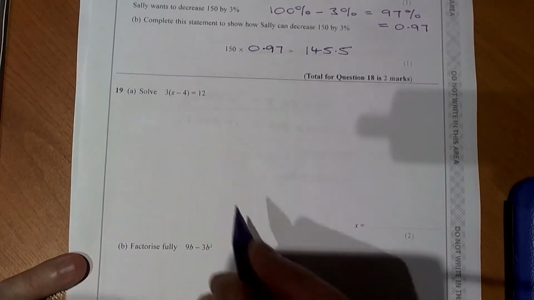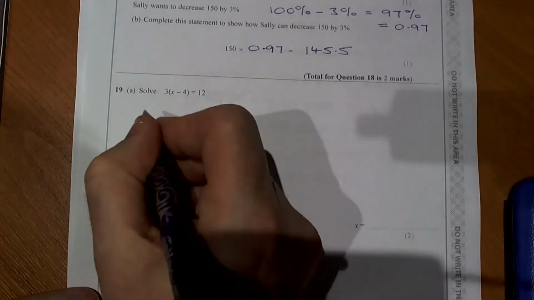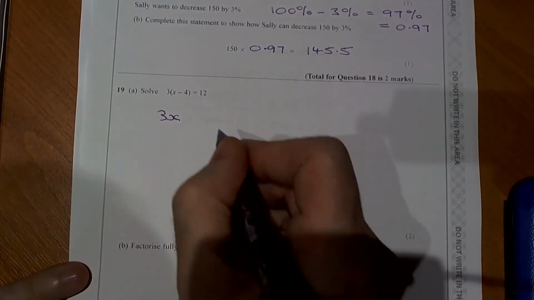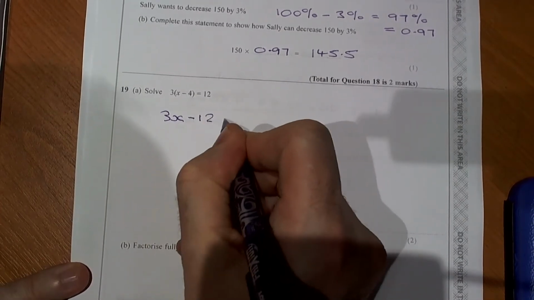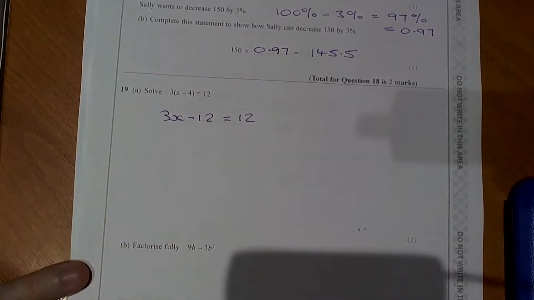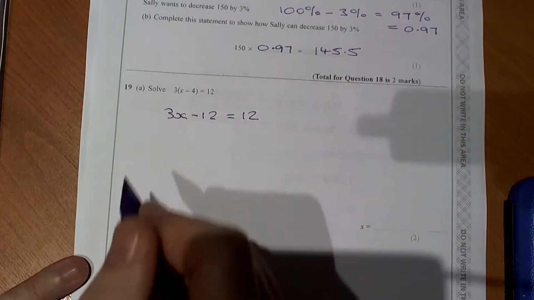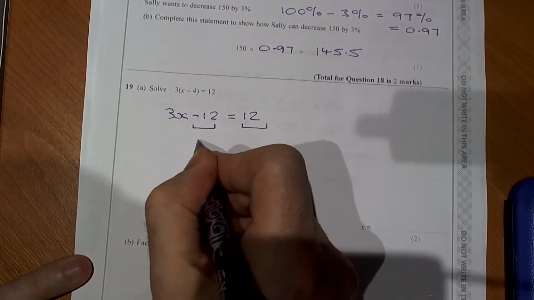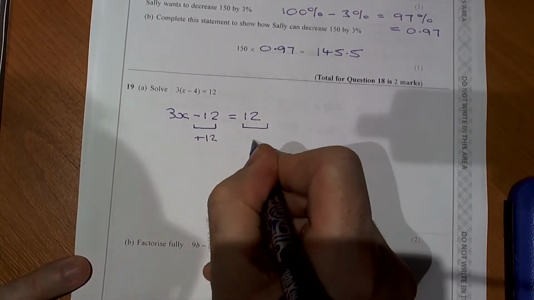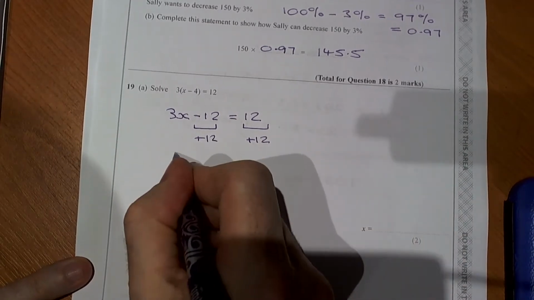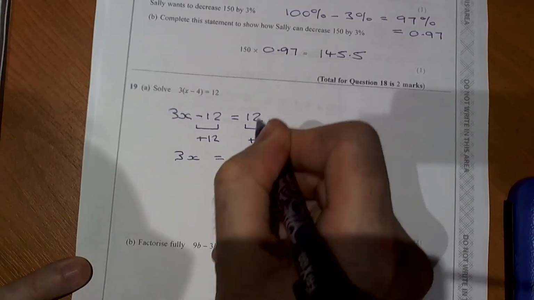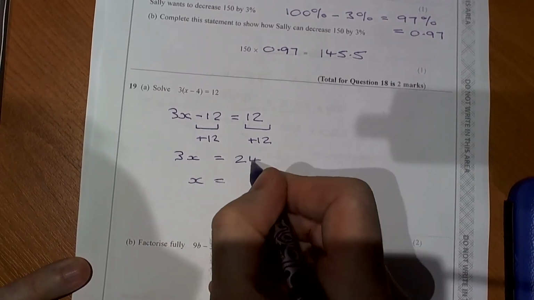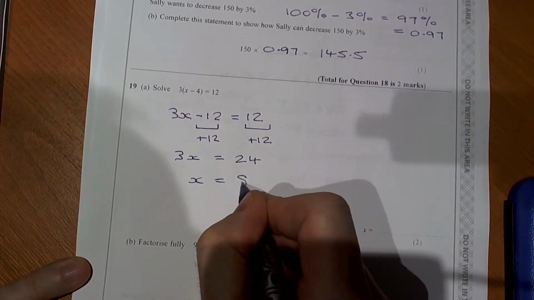Question 19a is an algebra question, so we've got to solve this equation. The first thing I'm going to do, I'm going to multiply out the brackets. So 3 times x is 3x, 3 times minus 4 is minus 12, and that equals 12. So we need to leave the 3x on its own, so we're going to do the inverse on the left-hand side. To get rid of minus 12, we do plus 12, so we add 12 to the other side as well. So we get 3x equals 12 plus 12 is 24. So x is going to equal 24 divided by 3, which is 8.